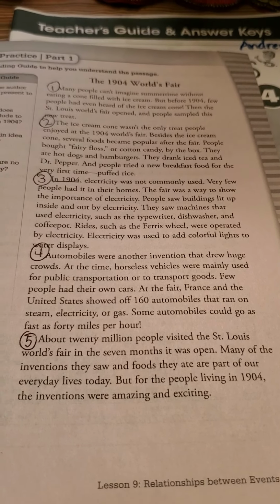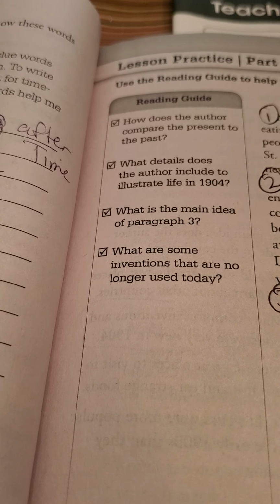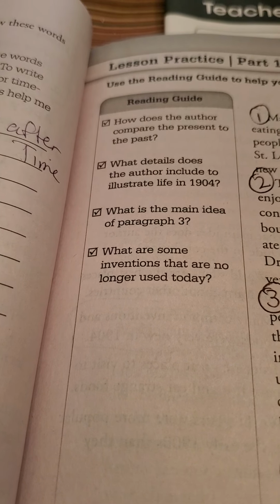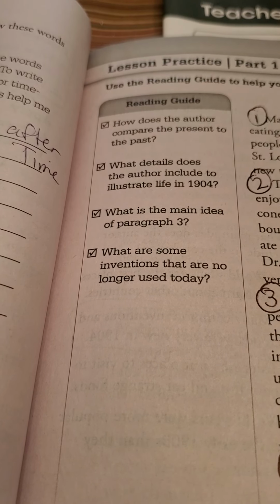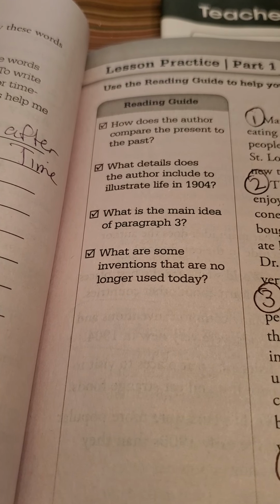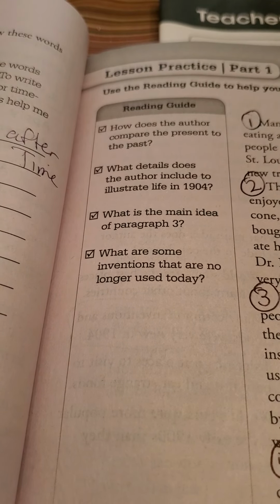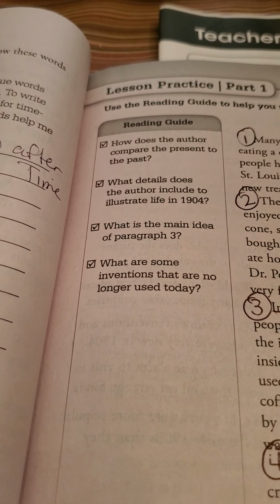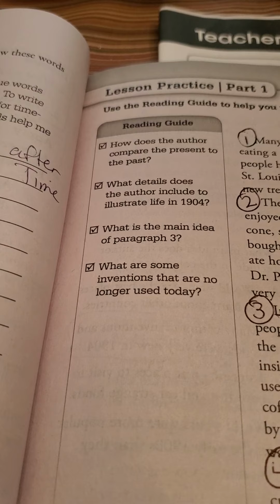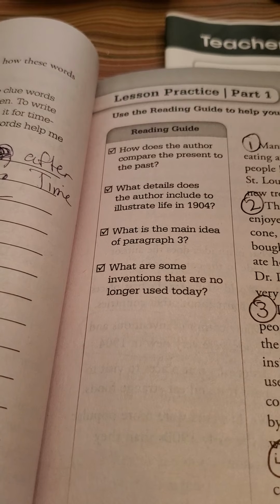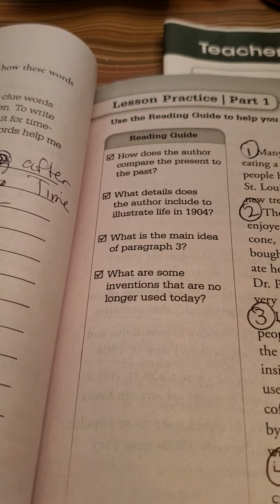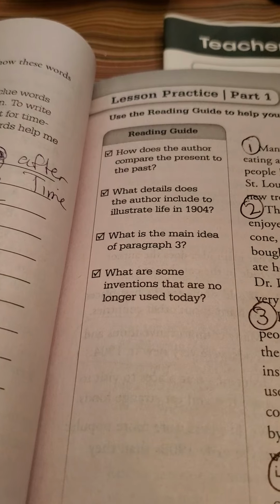So if we go back to our guide here, find the clues that talk about how the author compares the present to the past. What details does the author include to illustrate life in 1904? What is the main idea of paragraph 3? What are some inventions that are no longer used today? I would stop the video at this point, go back and underline, and then after you do that, click on play again and see how you did. Okay, so we're back now.